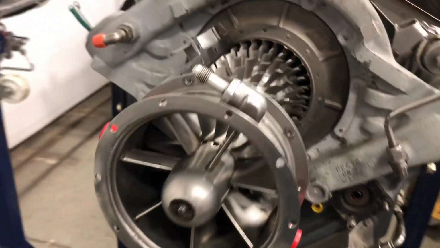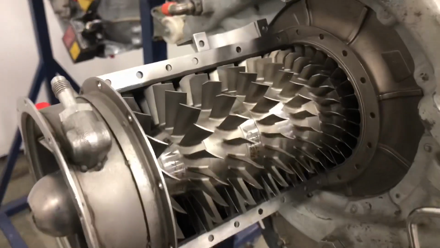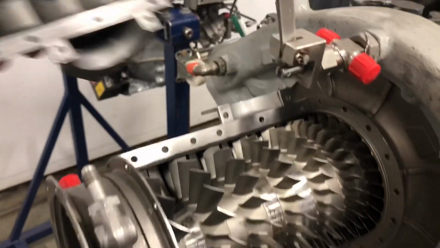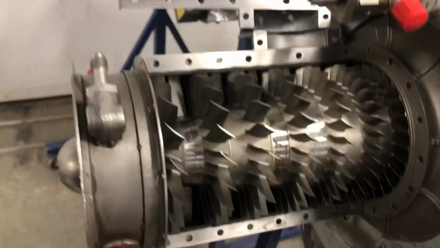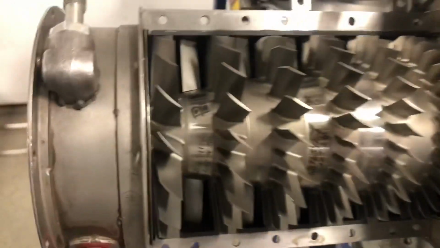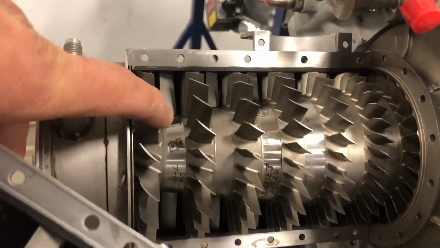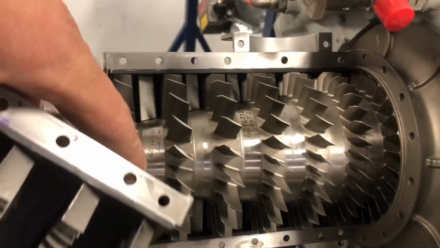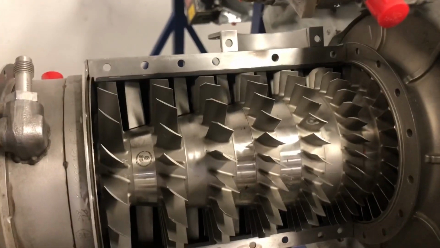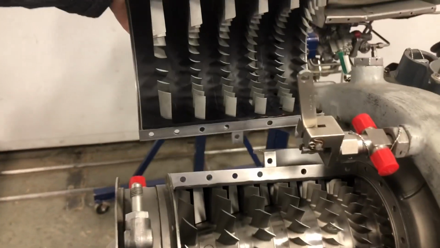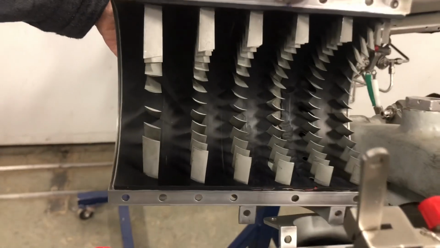Air comes in to the inlet guide vanes and then enters into an axial compressor. The axial compressor consists of rotors and stators. The rotors are there to impart energy, much like a fan, to impart velocity into the air. The stators trade that velocity for pressure and ensure the correct angle onto the next rotor.